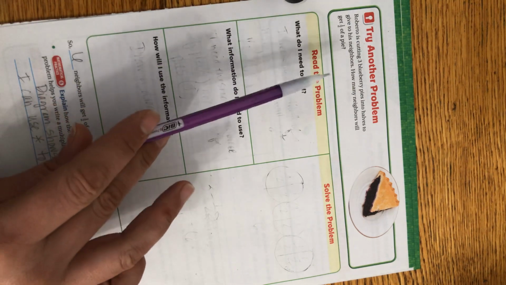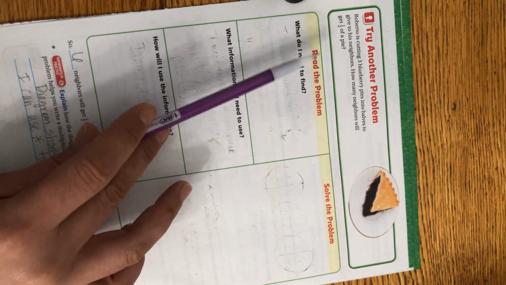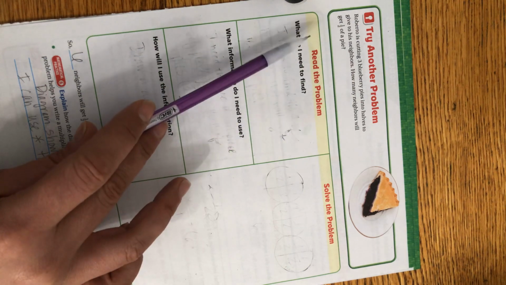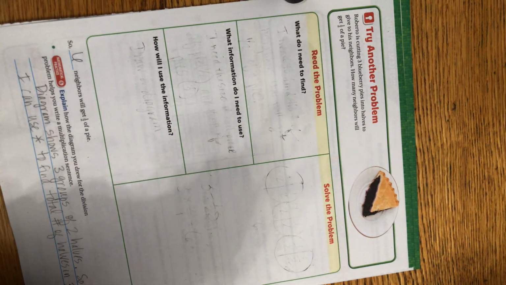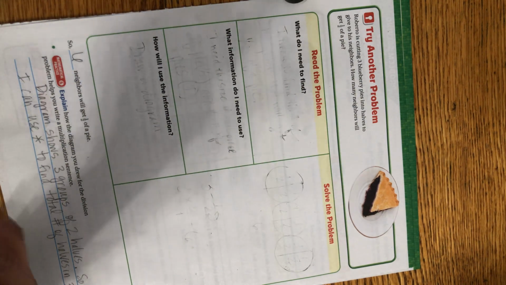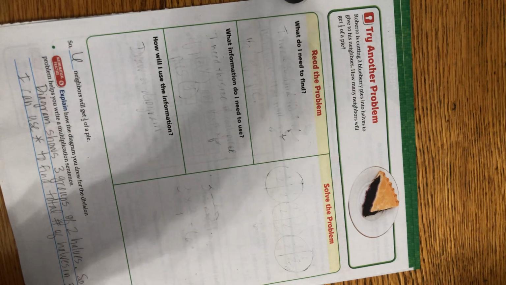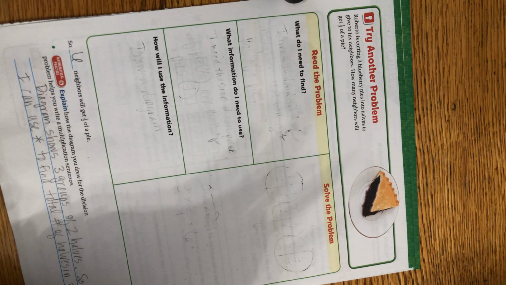So Roberto is cutting 3 blueberry pies into halves to give his neighbors. How many neighbors will get 1/2 of a pie? So he has 3 whole pies that he baked, and he wants to give those away to neighbors. And so he's going to cut each one of those pies into halves, and he wants to know how many neighbors he can pass these out to.